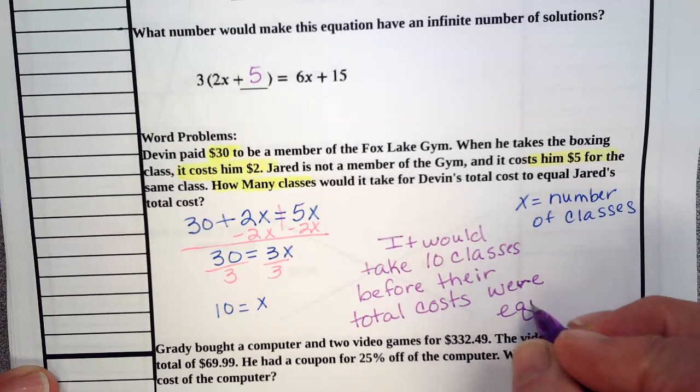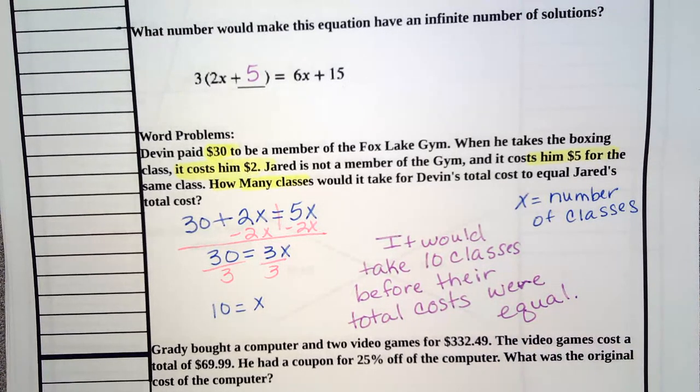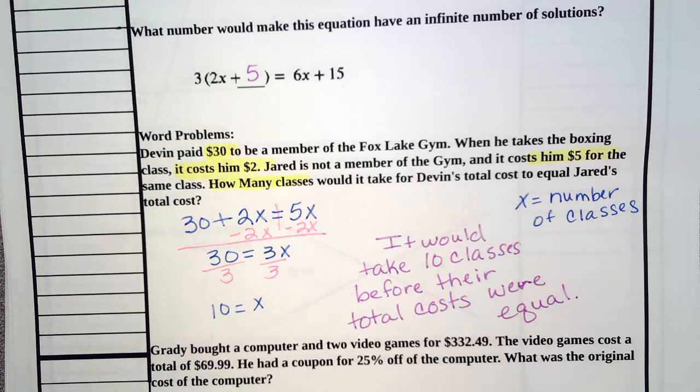Equal is a good way to put it. So after 10 classes, they would have both paid out the same amount. Okay, so if you're looking at it, let's say they did 2 classes a week. That means 5 weeks into it, Jared will start paying more than Devin.